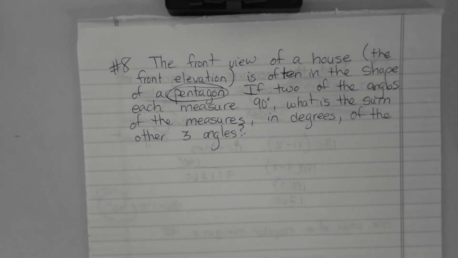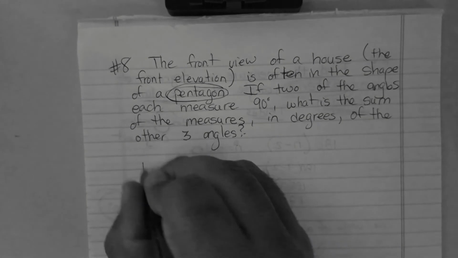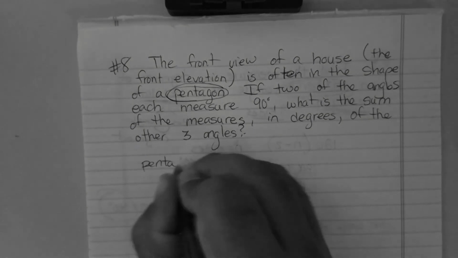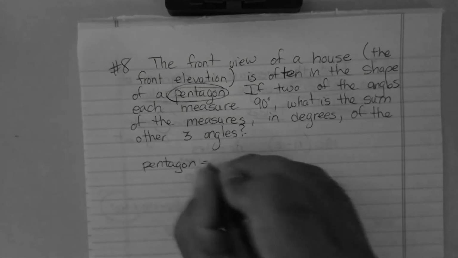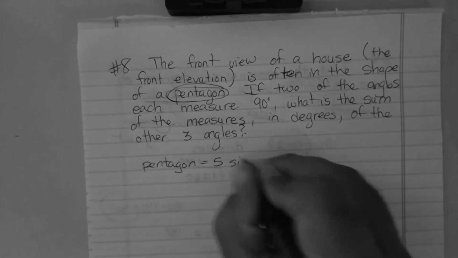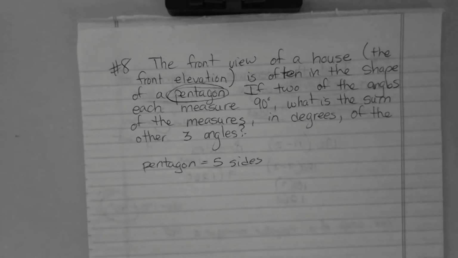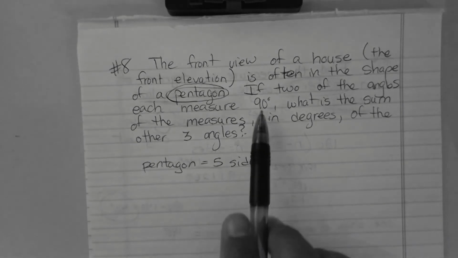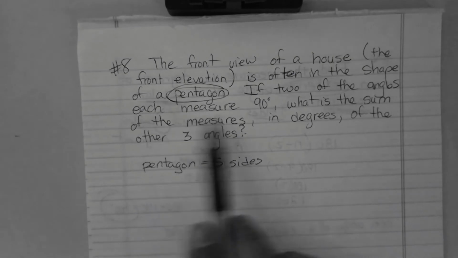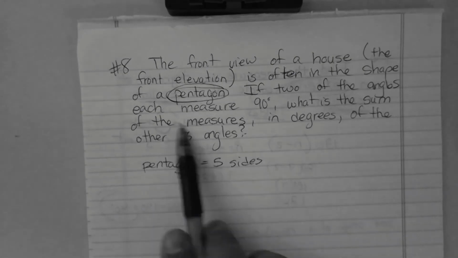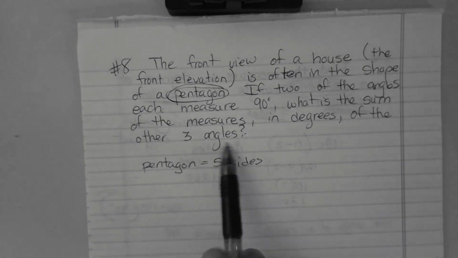We have to understand how many sides a pentagon has. It has 5 sides. How many angles does it have? 5 angles. It says, if 2 of the angles each measure 90 degrees, what is the sum of the measures in degrees of the other 3 angles?